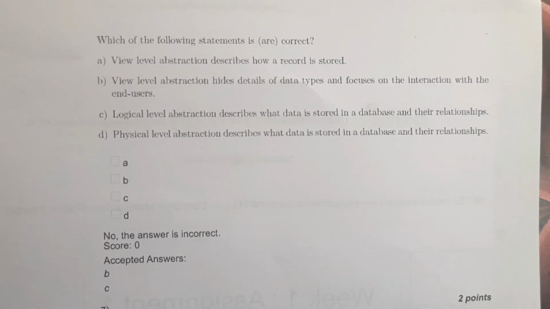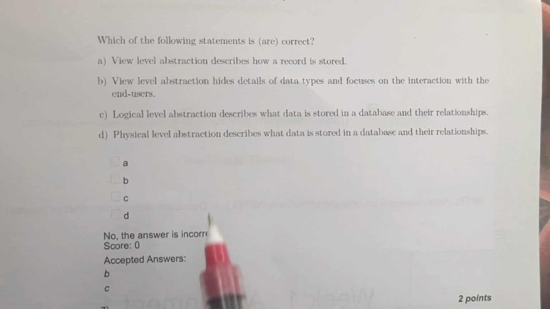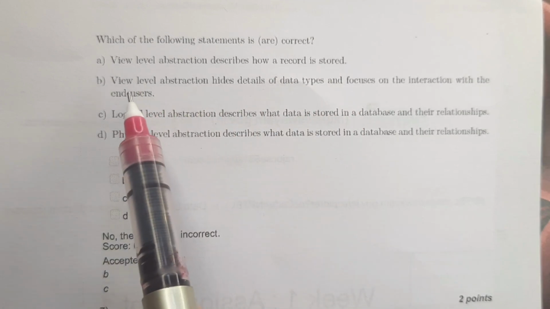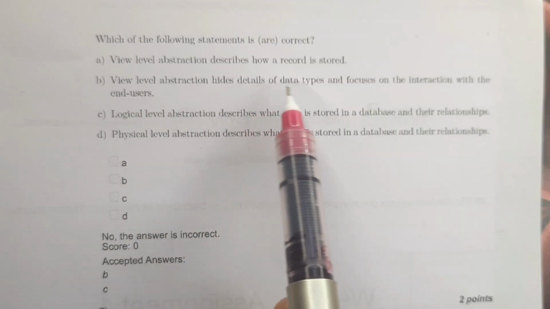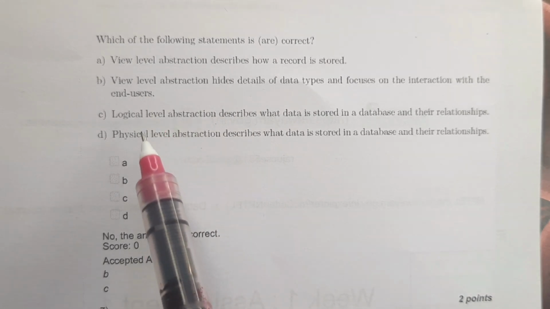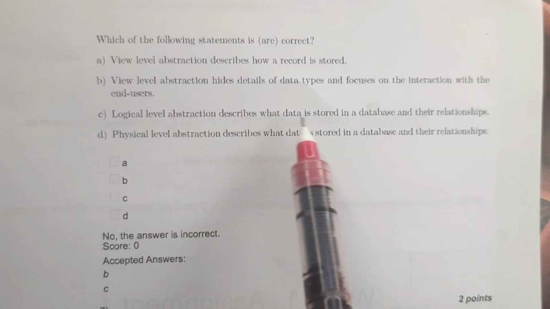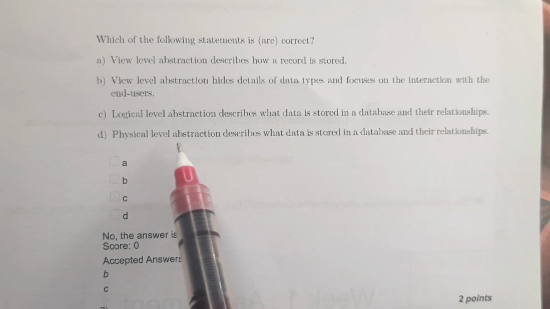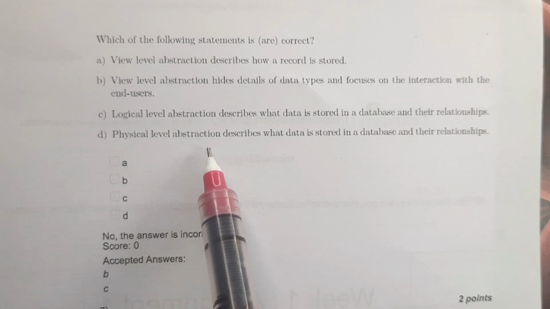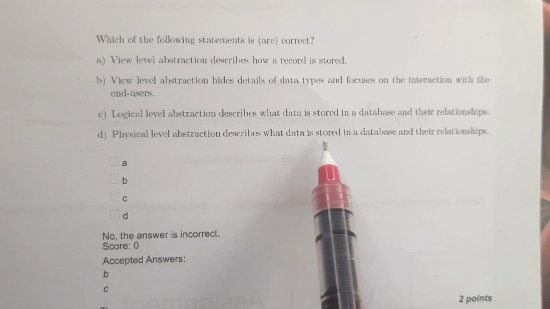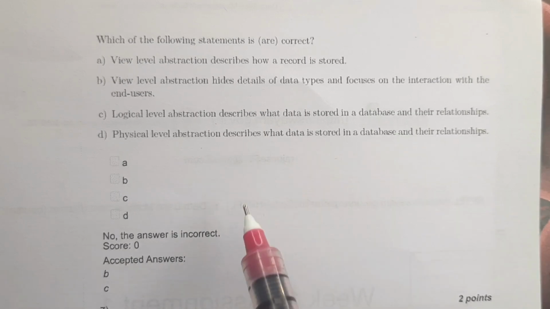Which of the following statements is correct? View level abstraction describes how records are stored. View level hides the details of data types and focuses on interaction with the end users. Logical level describes what data is stored in the database and their relationships. Physical level relation abstraction describes what data is stored in this relation.